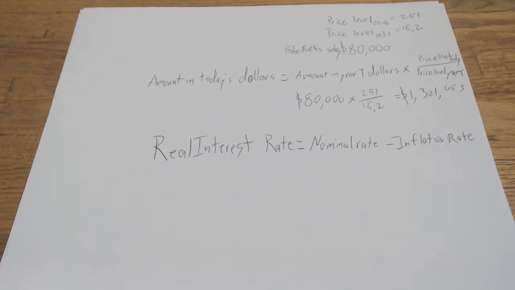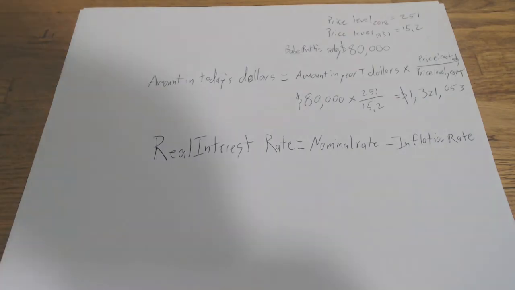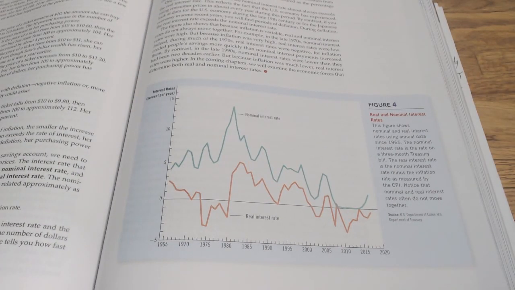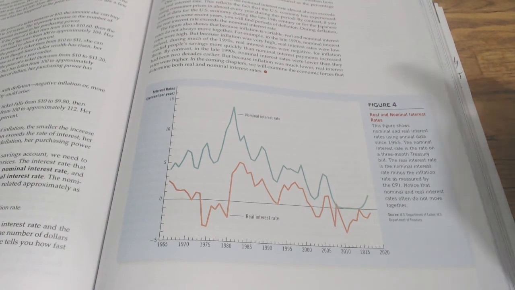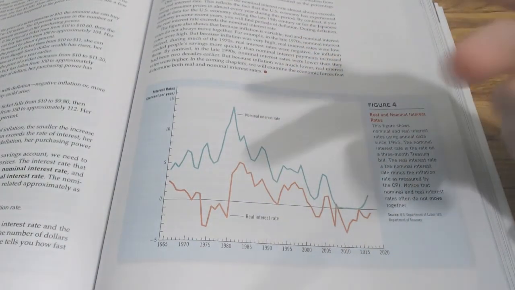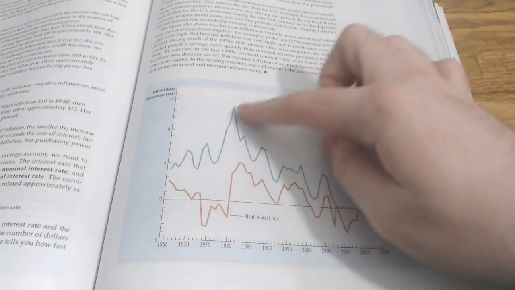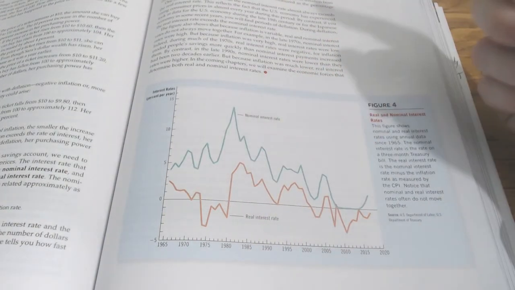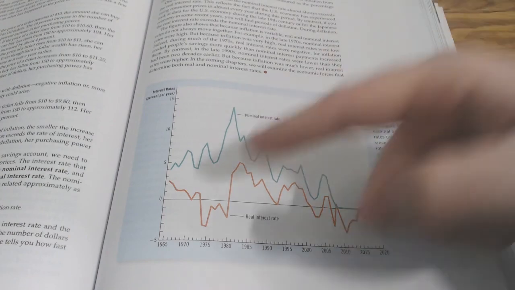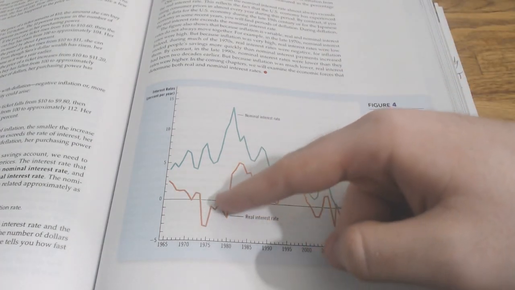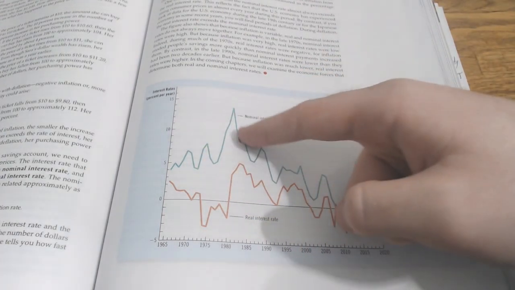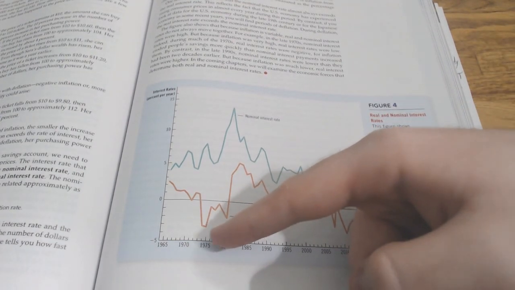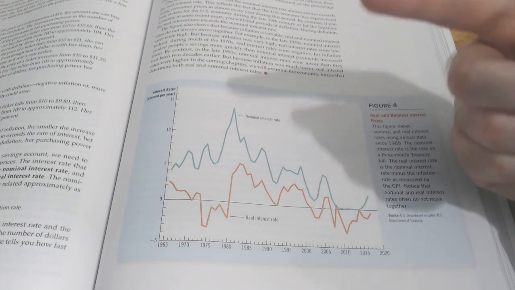We can look at how nominal and real interest rate have changed over time as well. The book has a graph. It's in the PowerPoints. Of course, they're going to trend together because it's just a subtraction. So it should really just be a certain distance away. But they should follow basically the same trend. Real interest rate is much lower than the nominal interest rate. When the real interest rate is negative, that means inflation was greater than the nominal interest rate.